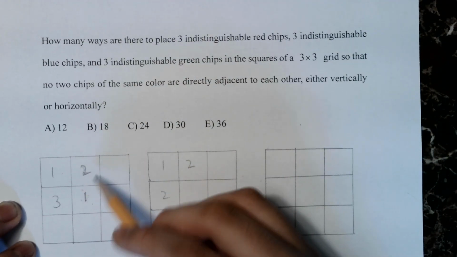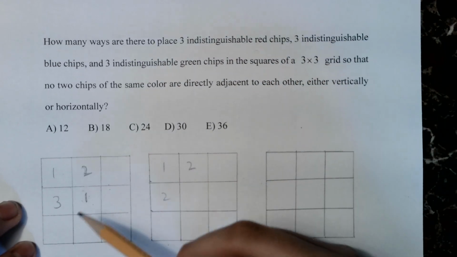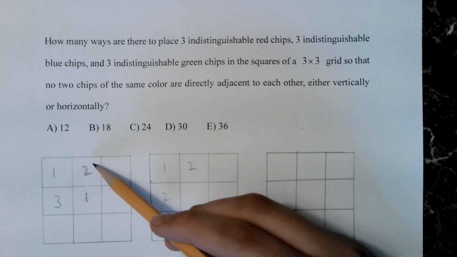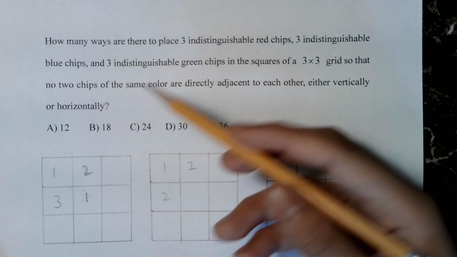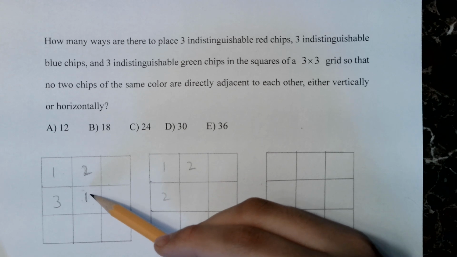Now, these 1, 2, and 3 are obviously not red, blue, and green, and we will be changing these later on. We will assign 1 equals red, 2 equals green, and so on. So first, let's start off with this case, and with 1, which is the number we use the most of.